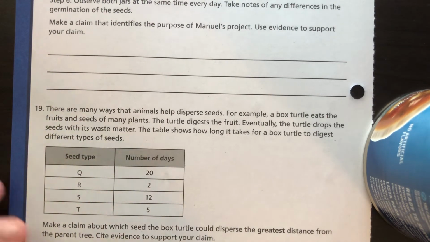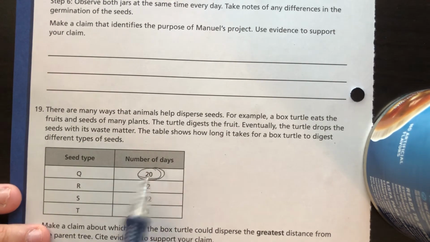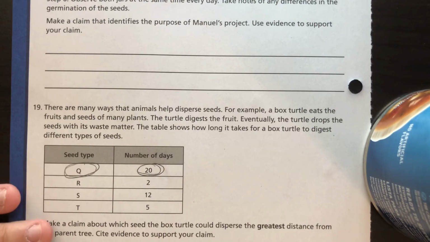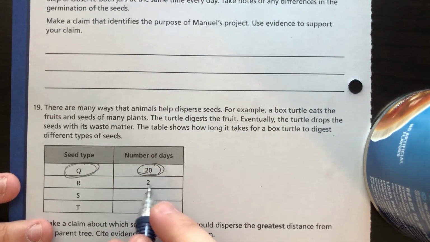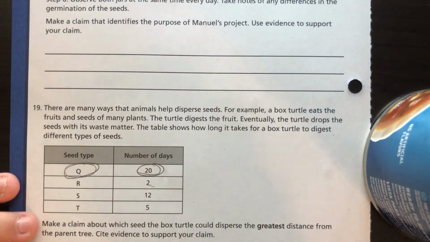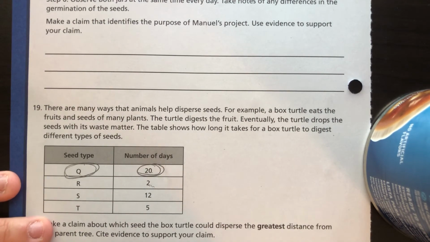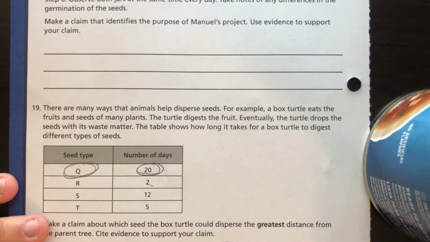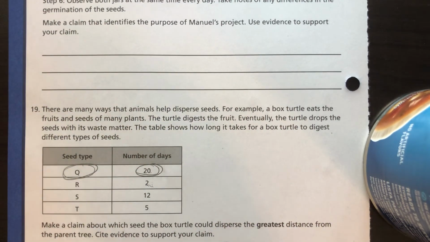Well, if it takes 20 days to pass that seed type Q, that means that turtle can move away a lot more in 20 days than it can move in 2. So that means that the one that's going to be possibly the greatest distance is seed type Q, because it can move further away in 20 days as compared to, for example, 2 days.